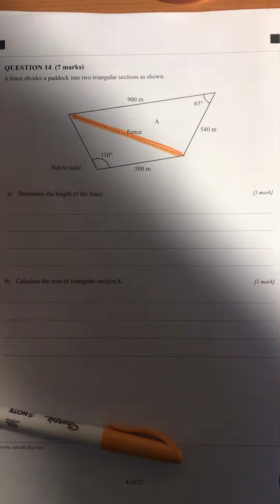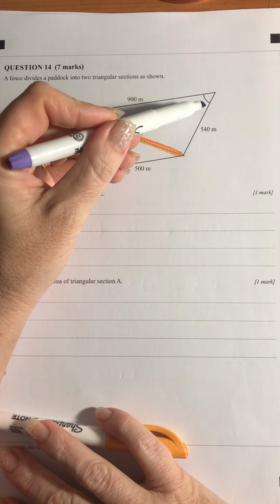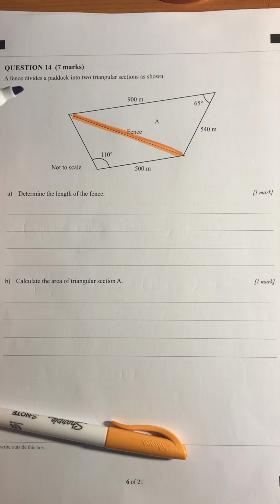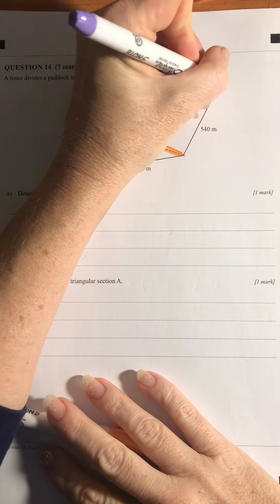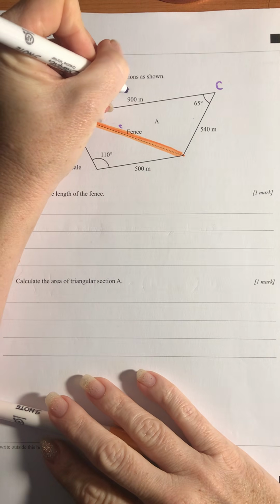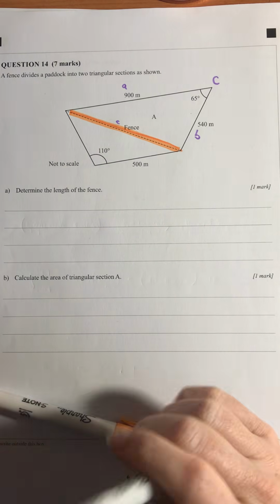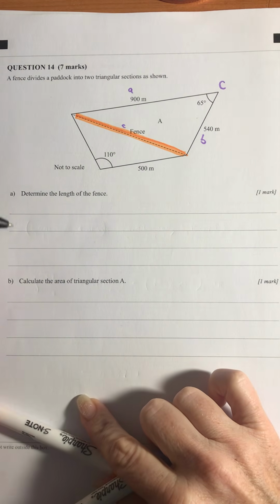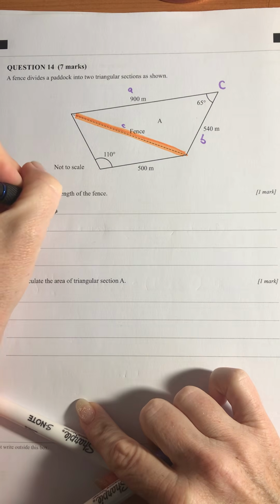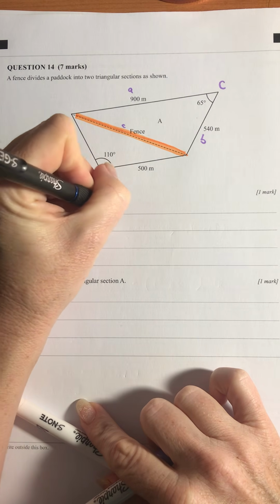So we'll label it with our A, B, C. Obviously, we've got two sides and the angle between, so that means we're going to use the cosine rule. So I'm going to put C there and a little c here, and then these can be A or B. It doesn't matter which way I label them. And so then I'm going to write my rule. I've got my c squared equals a squared plus b squared minus 2ab cos C.